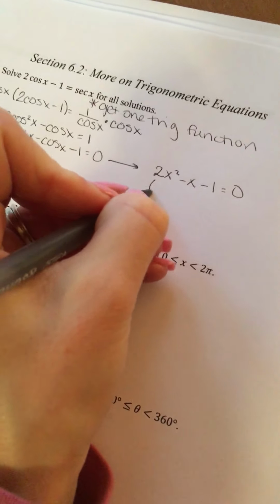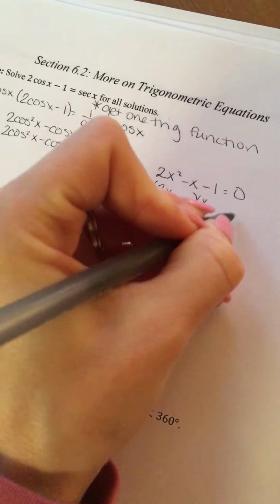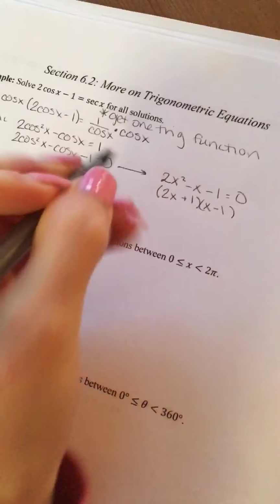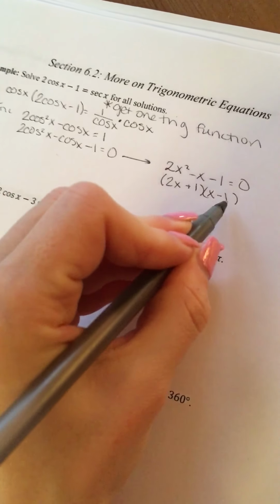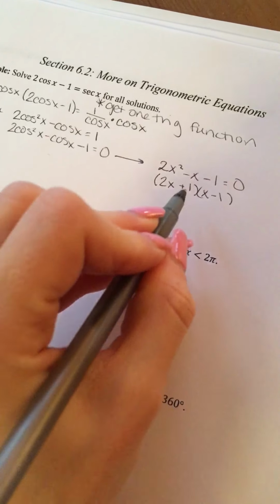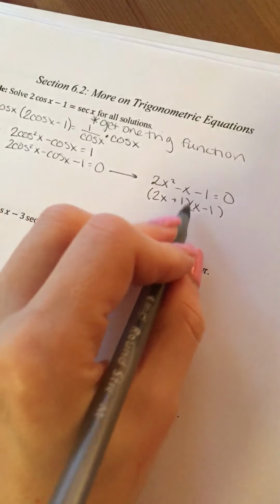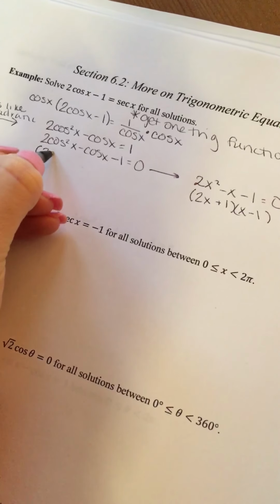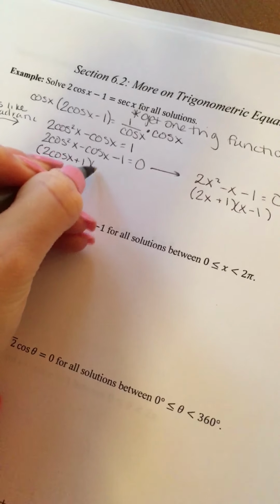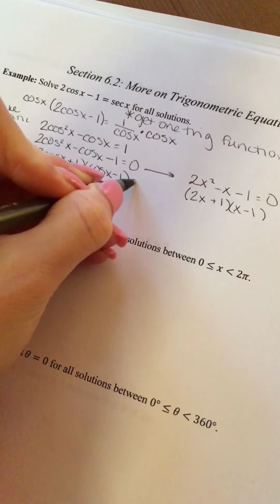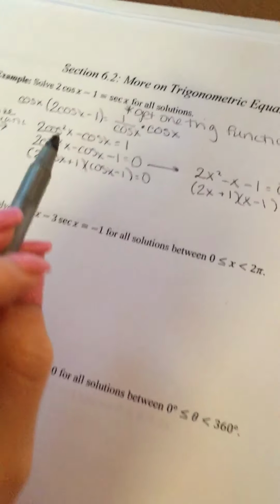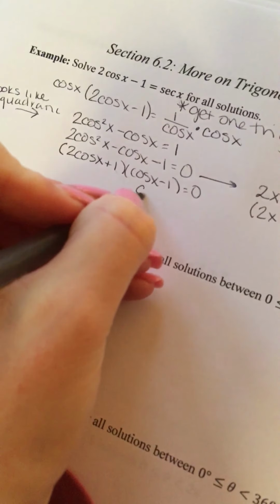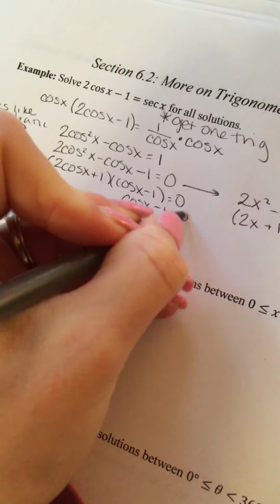All right. So 2x, x, 1. So 2x squared minus 2x plus x gives me negative x minus 1. So this factors just like this. My cosine equation is going to factor as 2 cosine x plus 1 times cosine x minus 1 is equal to 0. Looks great. Then we're going to solve these little mini trig equations. So cosine of x minus 1 is equal to 0.